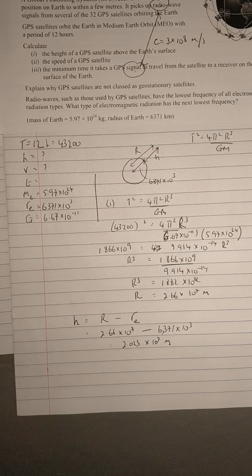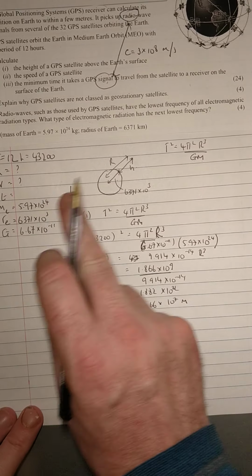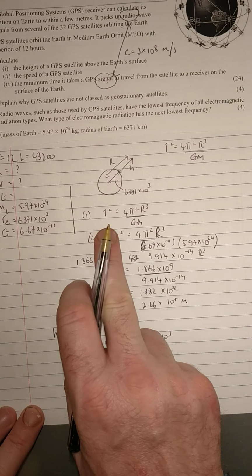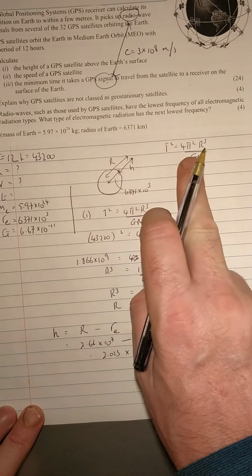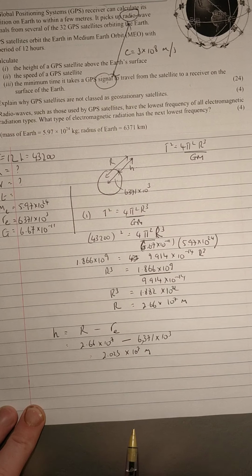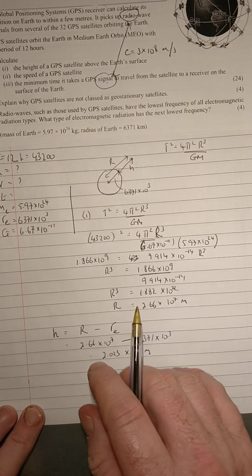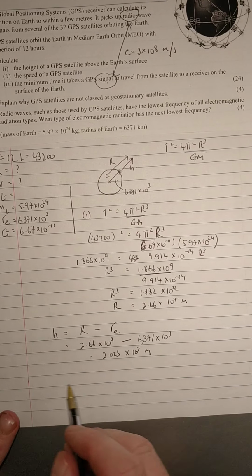All right, so just to recap, it's hugely important to draw that. You were given the periodic time, so straight away you're looking at this formula, T is 2 pi r over v, which isn't useful to us because we don't have v, and you're in business after that.